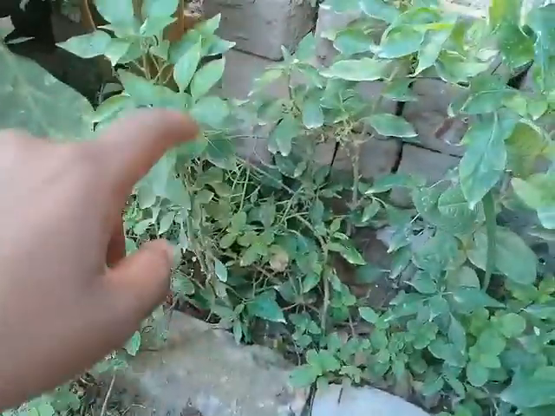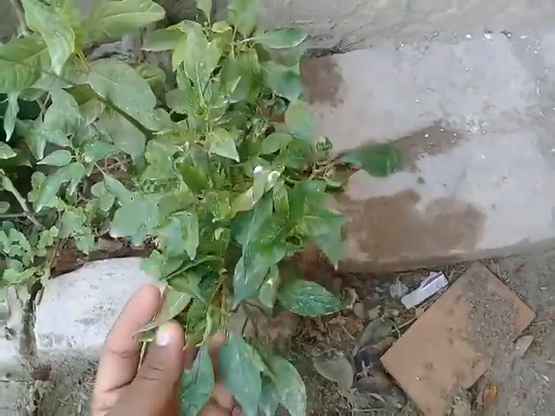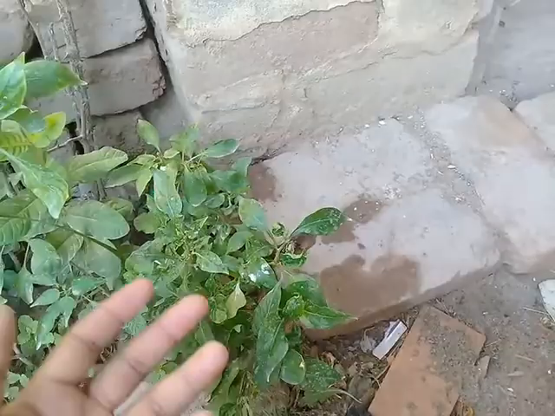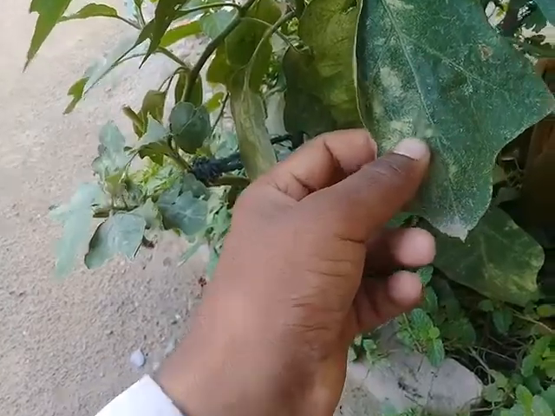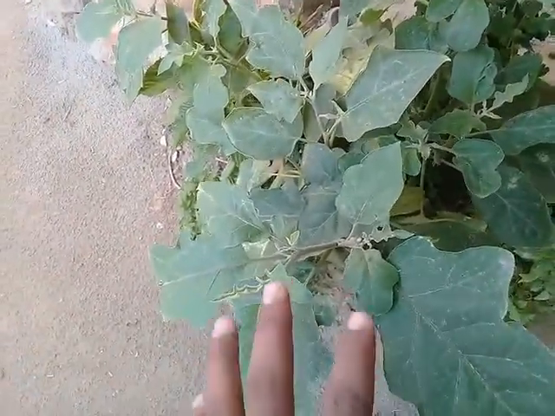The right one is here, and the second plant is what you can see here. So we will discuss the leaves of these plants. This is Capsicum annum, also known as lal mirch, and this is Solanum melongena. So this is Solanum melongena.